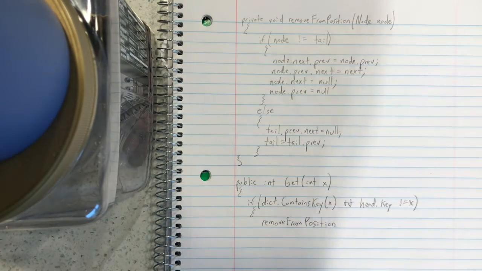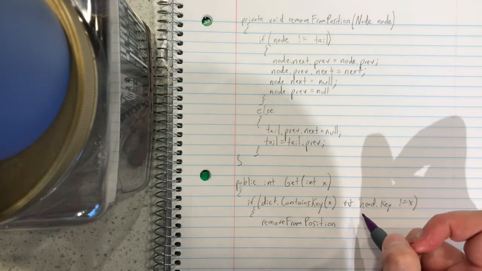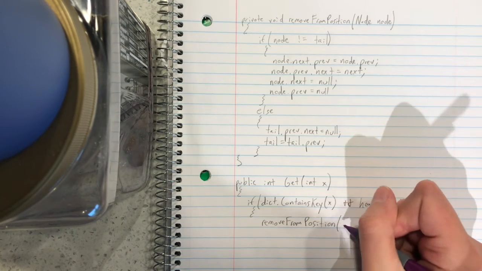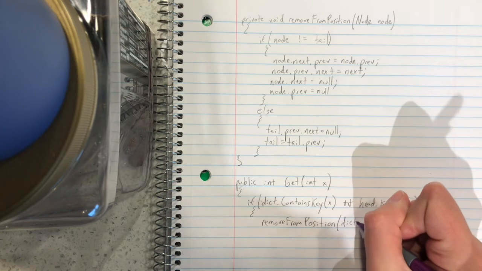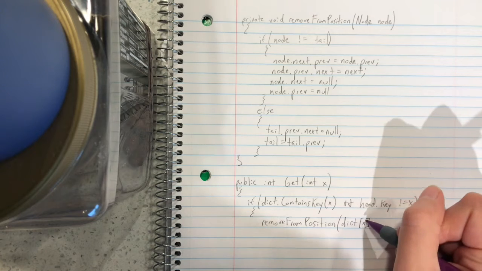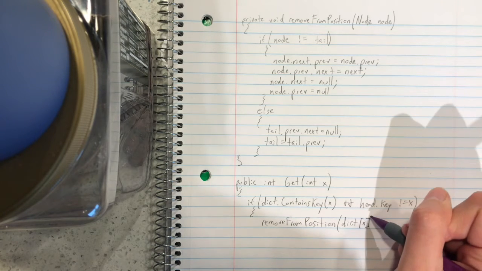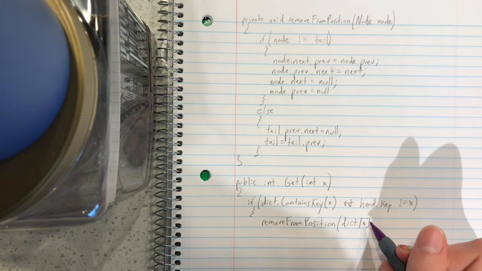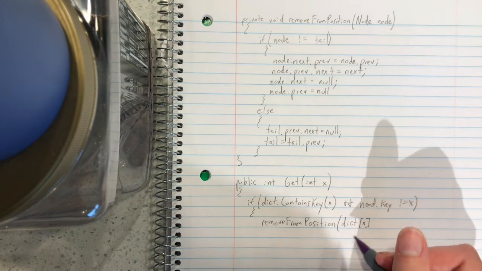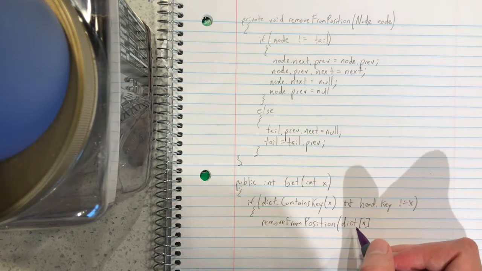So if the dictionary contains the key and we're not talking about the head, we will remove that node. So here x is the key and dict of x is the value. The value of the dictionary is going to store the position of the node.